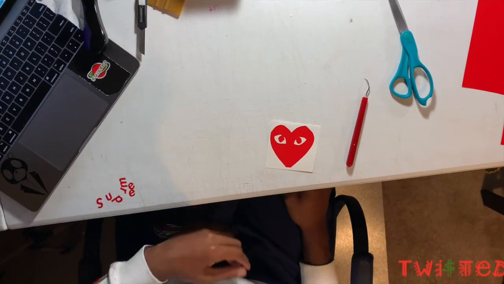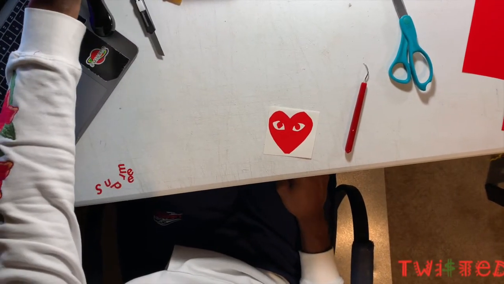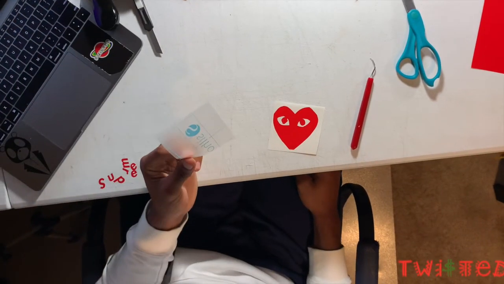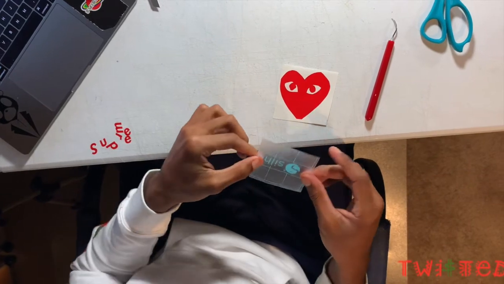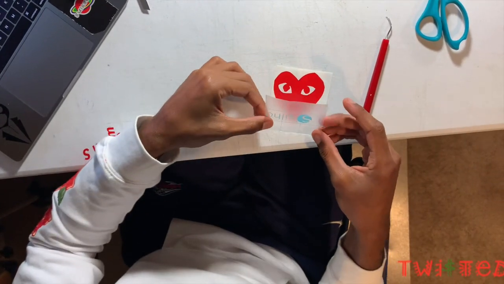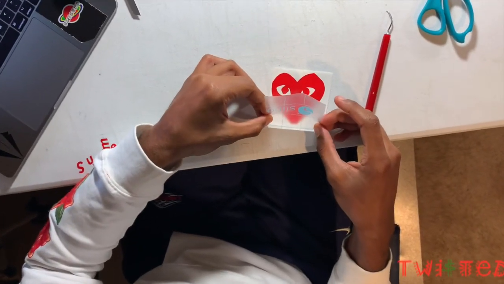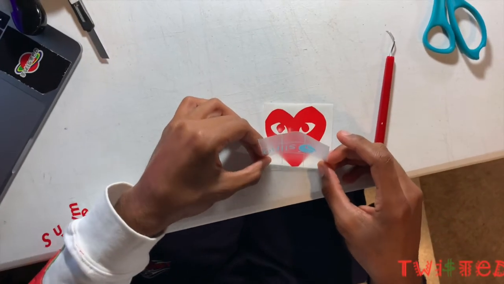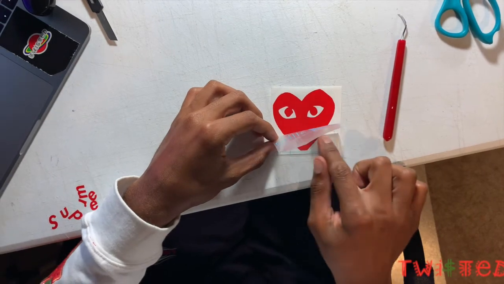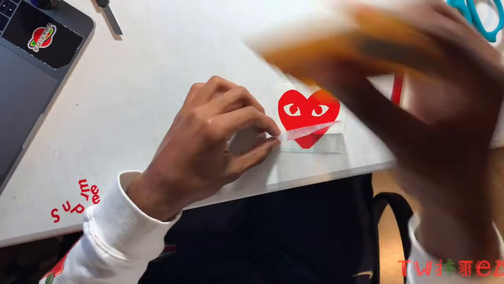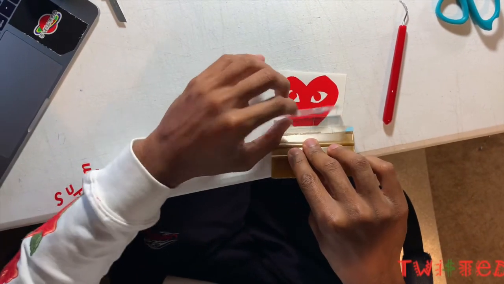And your next step, you need some transfer paper. Here's a piece right here. So basically you want to apply this, you want to push it on, so you want to just slowly work it on using a squeegee. I forgot to mention this in the materials.